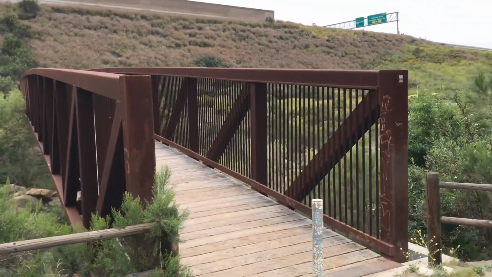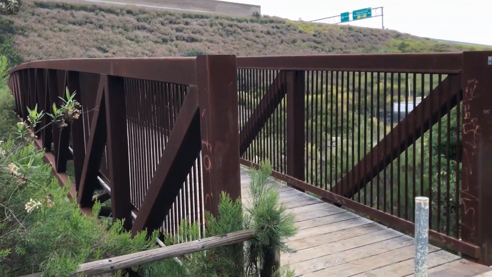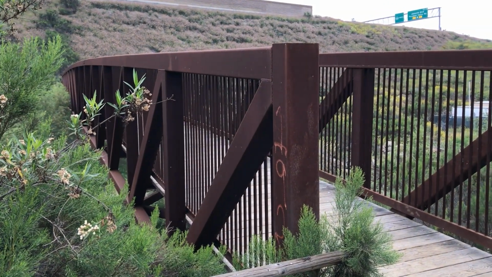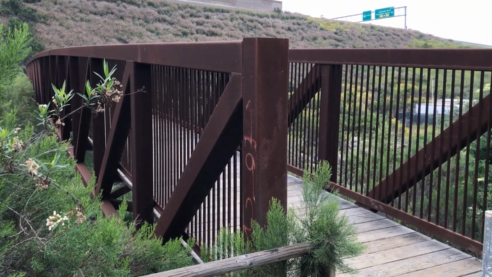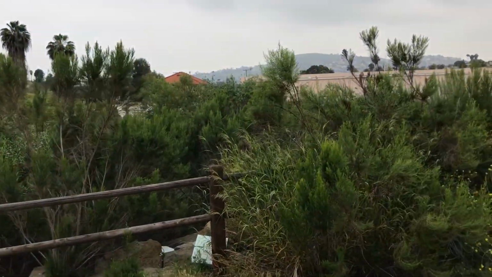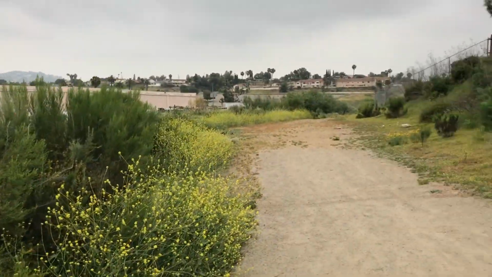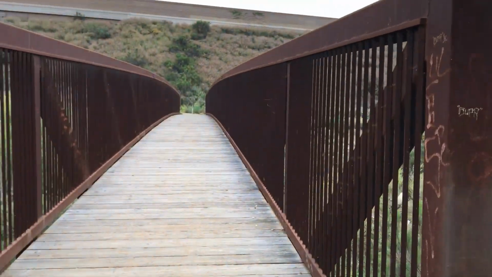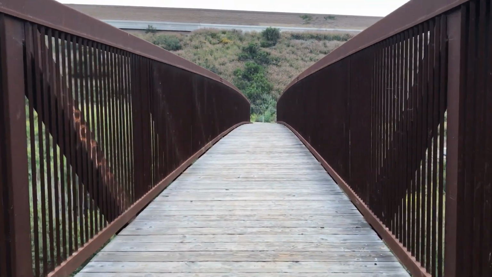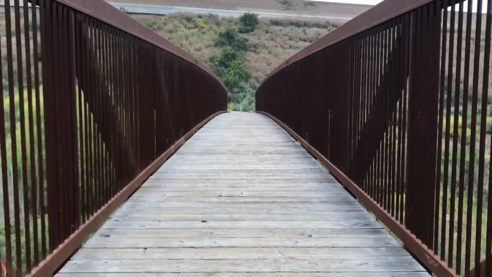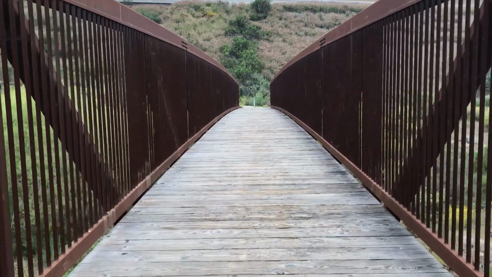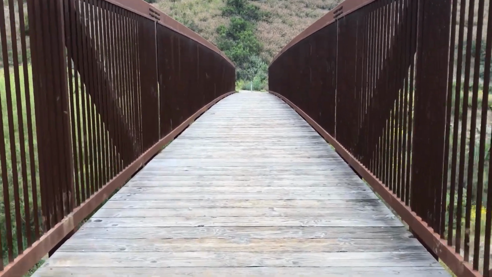Okay. You see the truss members here? So this looks to be a trapped truss. Okay, let's cross back to the other side. So I've got 2 trapped trusses crossing the canyon.